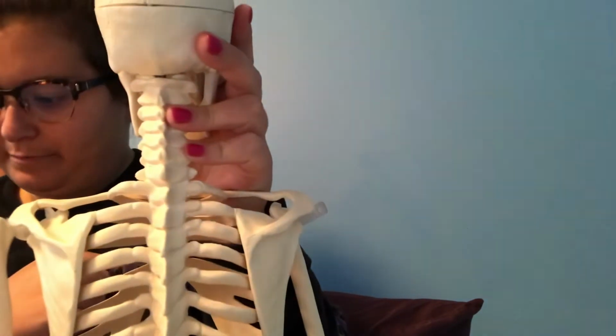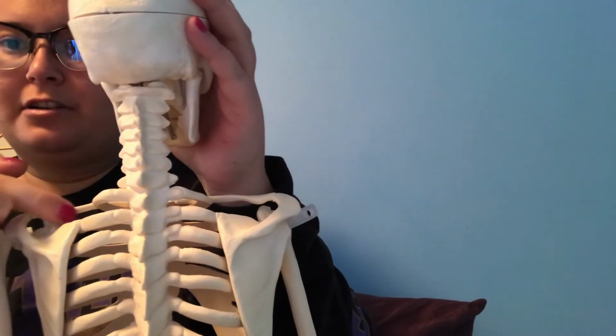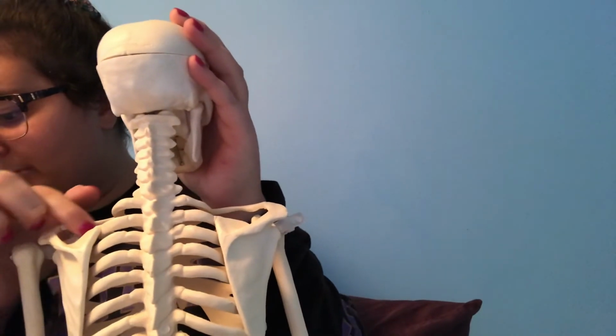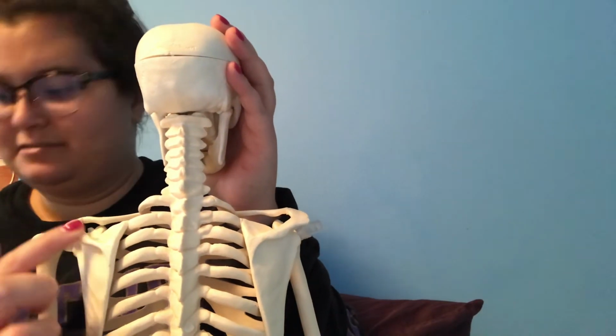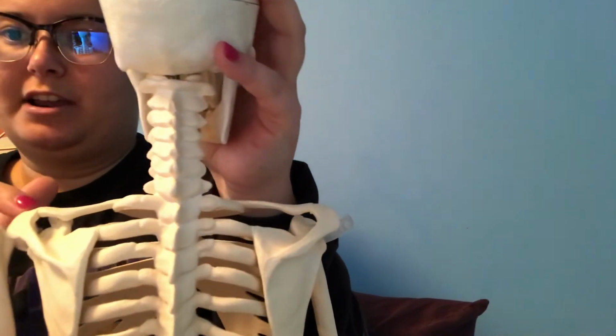So what that would be, the posterior lateral third of the clavicle, so right around here. It would be the spine of the scapula, which is this. And then the acromion, which is right here.